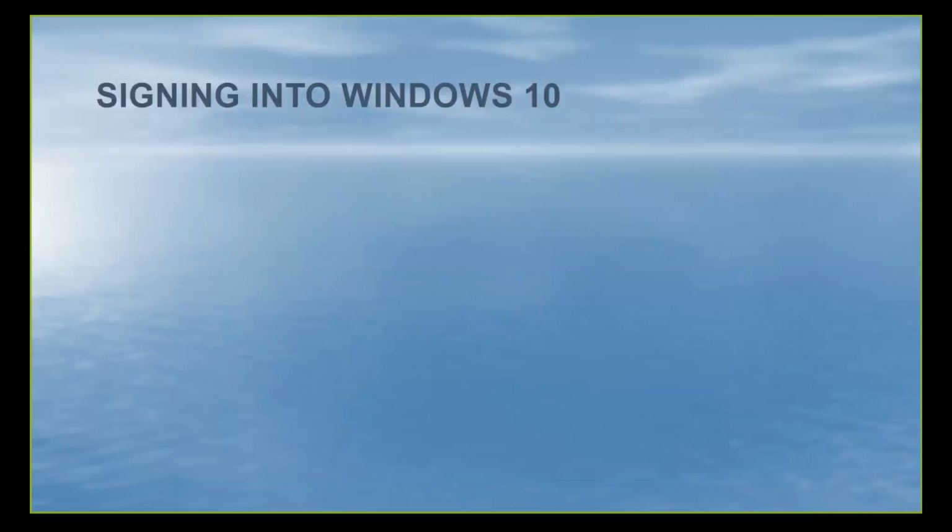Okay, signing into Windows 10. Now, this really doesn't have to do with my presentation, but if you're presenting to somebody. But what I wanted to add in too, since it's at the beginning of our talk of Windows 10, is when you're starting Windows 10, signing in.